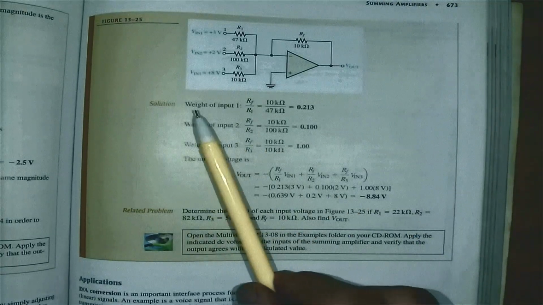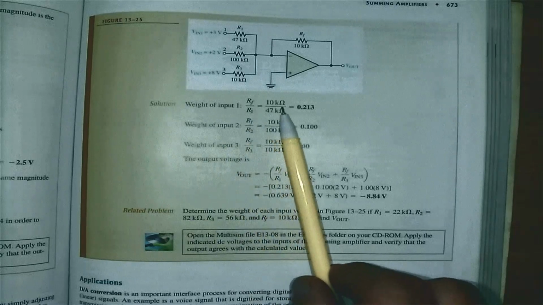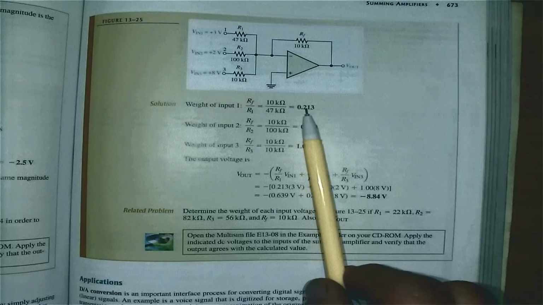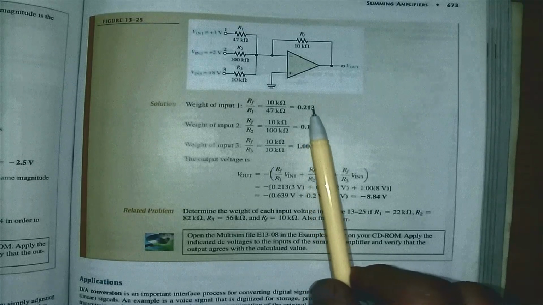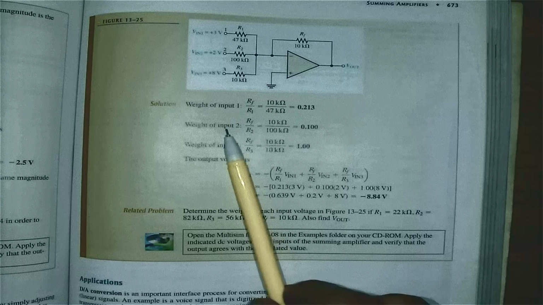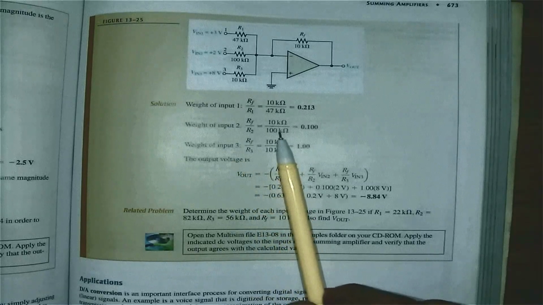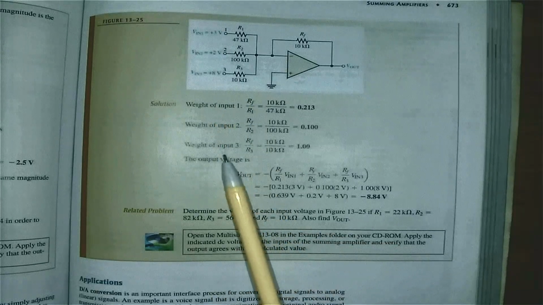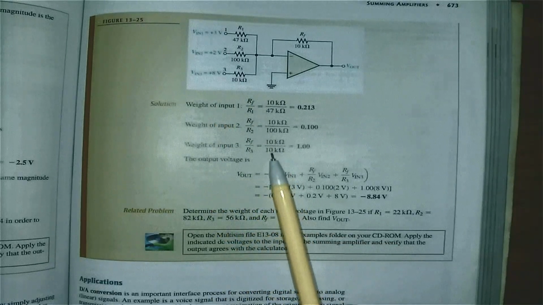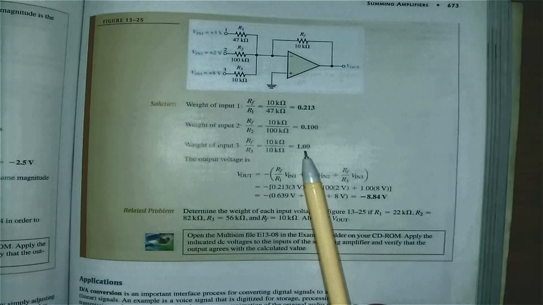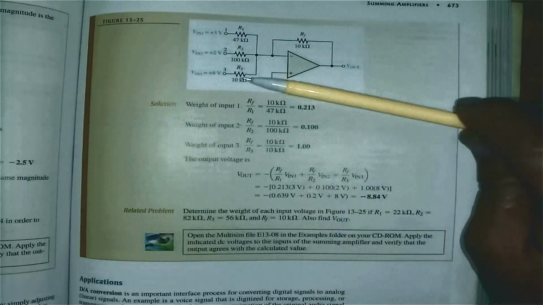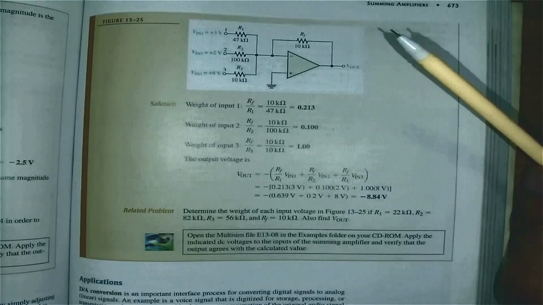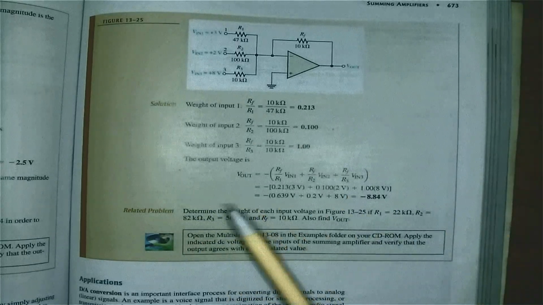Now, if you have a look, they calculate the weight of input 1, 10K divided by 47 kilo ohm, and that gives me 0.213. Weight of input 2 is 10K divided by 100K, and that will give me 0.1. And then the last one, input 3, is 10K divided by 10K. That will give me a value of 1. All right. That means the lowest resistance will carry the highest weight. Now let's go and work out the output.